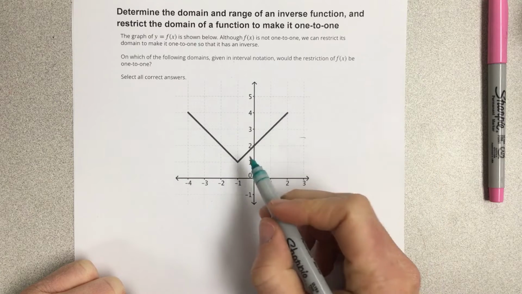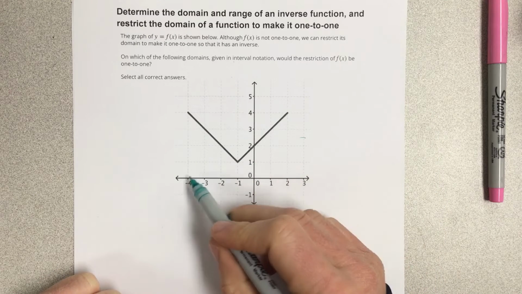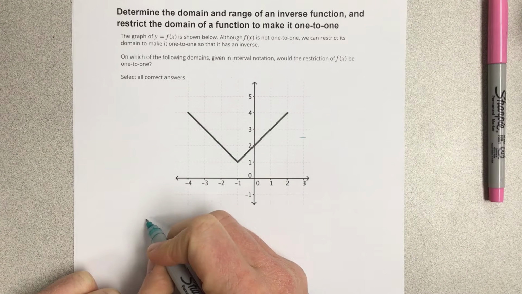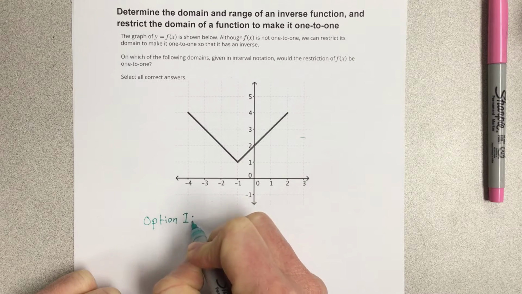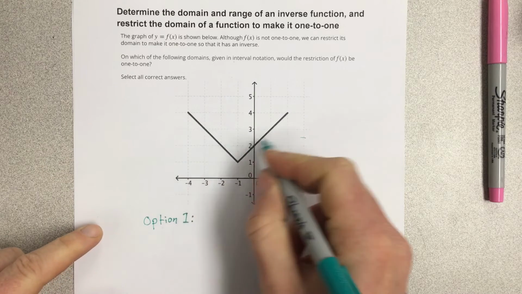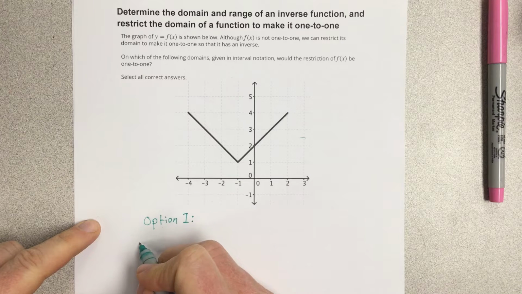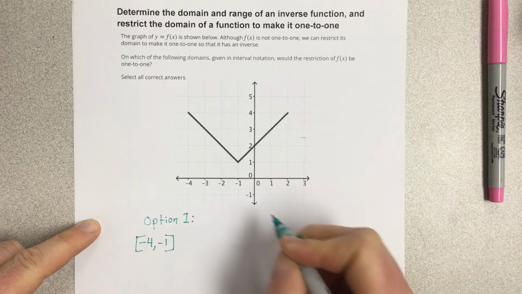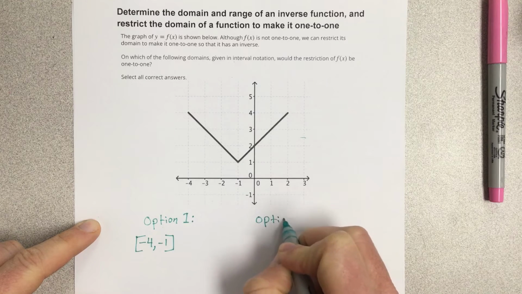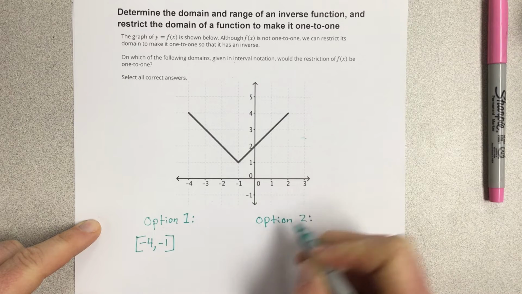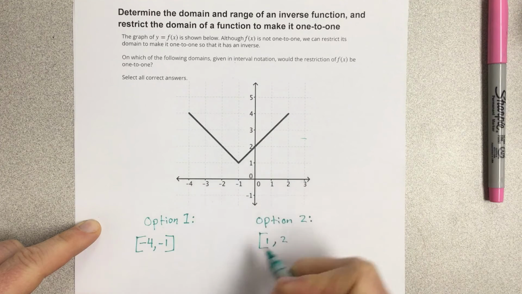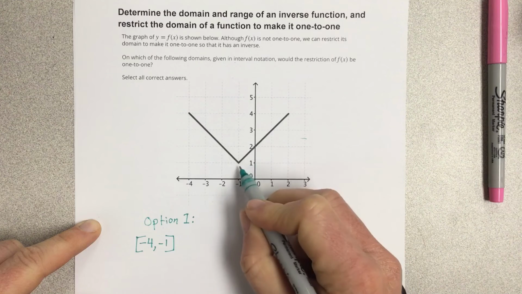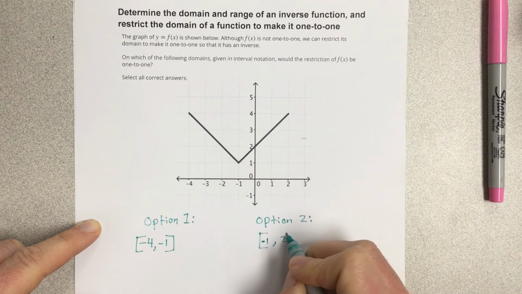So I can do one of two things. I can say that my domain runs from -4, so option 1, we'll say, is that we have this f of x function and the domain is -4 to -1. Or I can say option 2, that my domain is -1 to 2. So -1 to 2 would be the other option.